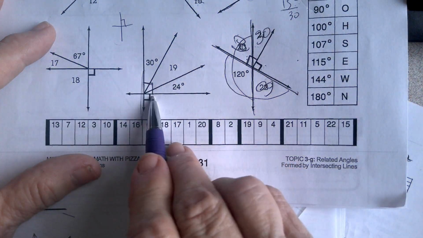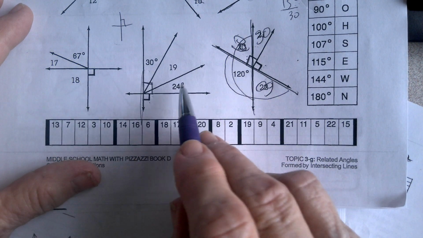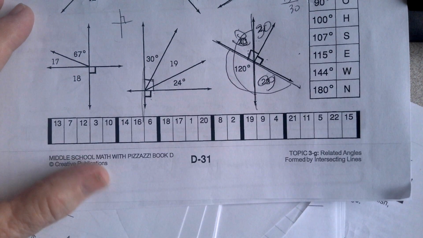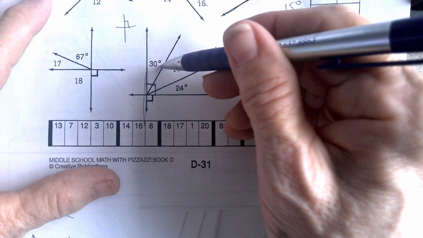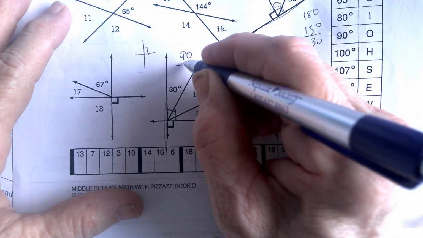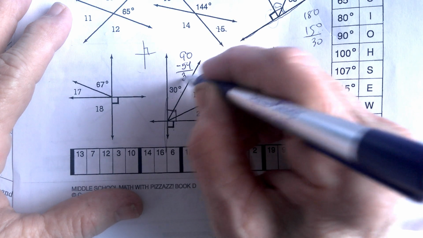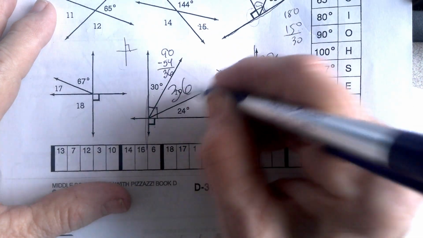So if all three of those are 90, and I know one of them's 30 and one of them is 24, how can you find the missing one? You add those up first, so that is 54. So 90 minus 54 is 36. And then double check, make sure that 36 is there. So this one is 36.